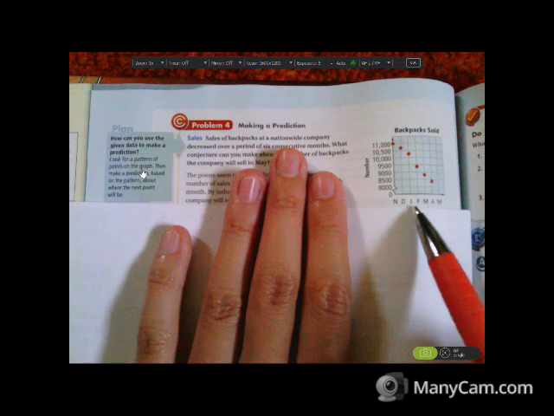Alright, so for problem 4, let's look at the graph here. Sales of backpacks at a nationwide company decreased over a period of 6 consecutive months. What conjecture can you make about the number of backpacks that the company will sell in May? So we see in this graph right here, it goes November, December, January, February, March, April, May.